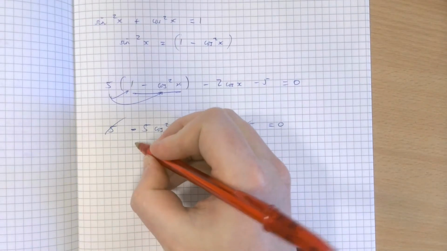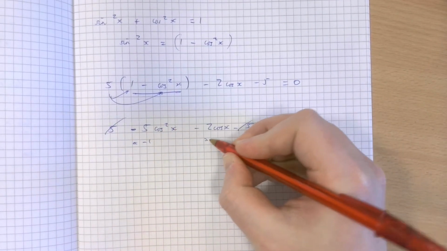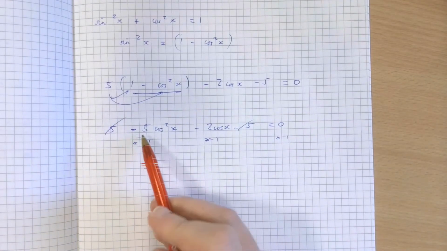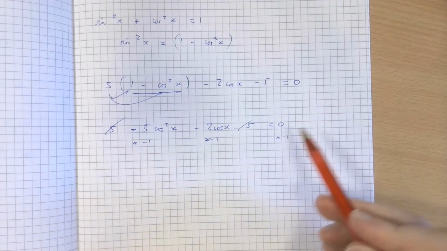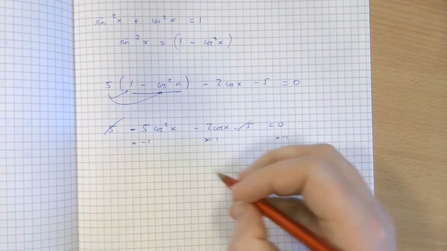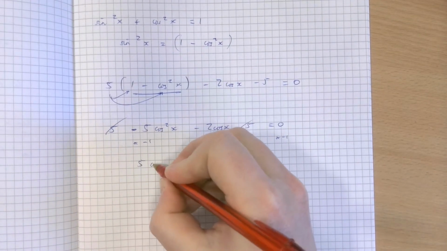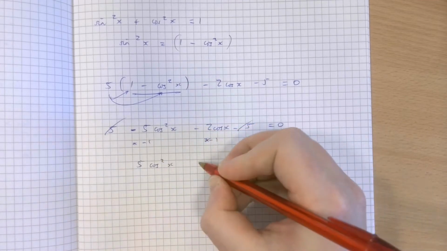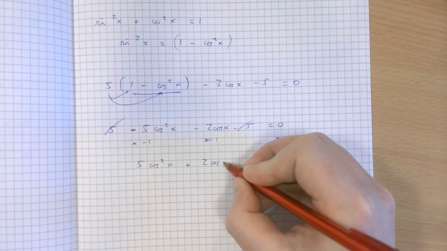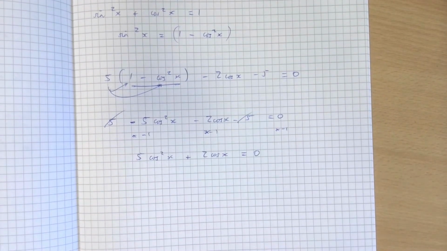You can think of that as multiplying each term by minus 1. And because every term, the minus 5 cos squared x, the minus 2 cos x, and the 0 are being multiplied by negative 1, it all stays equivalent. I end up with 5 cos squared x plus 2 cos x equals 0.